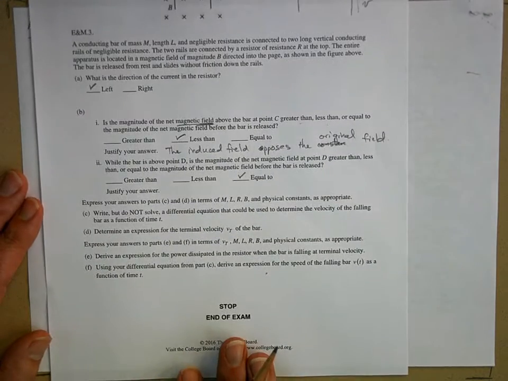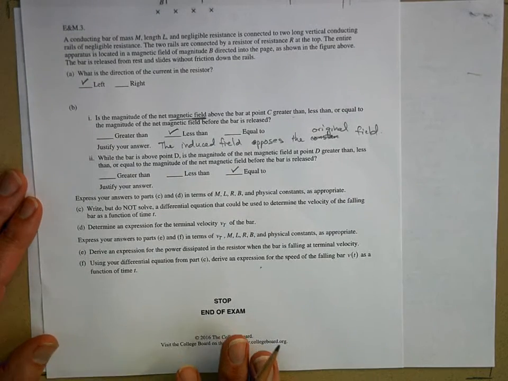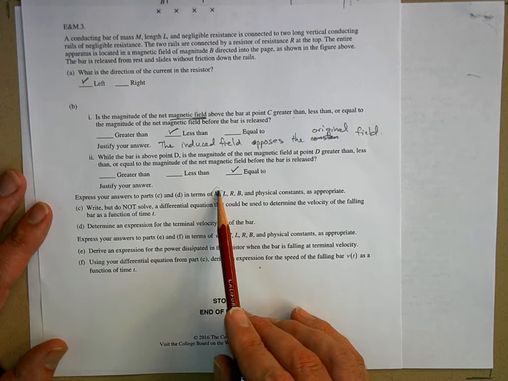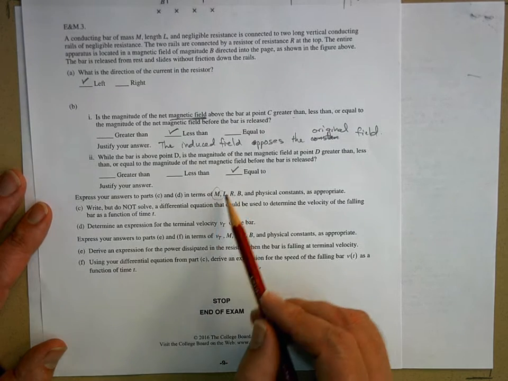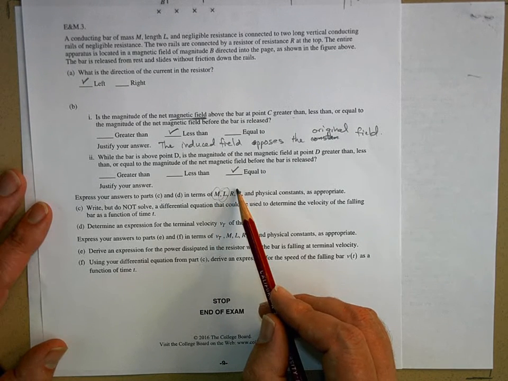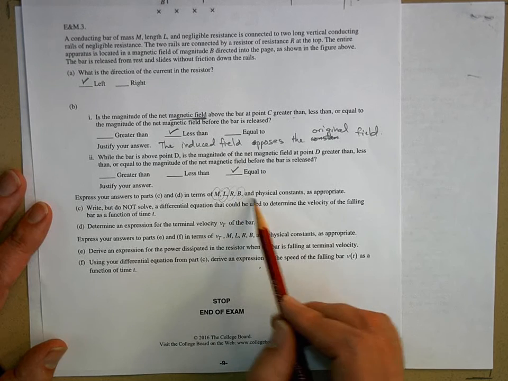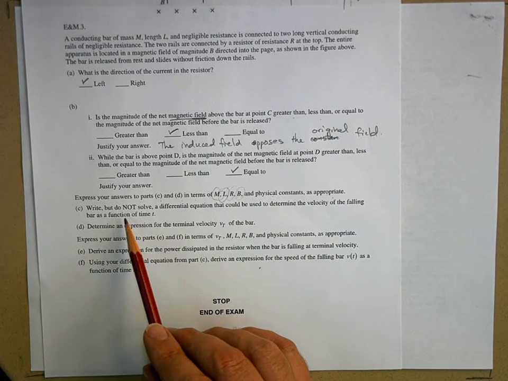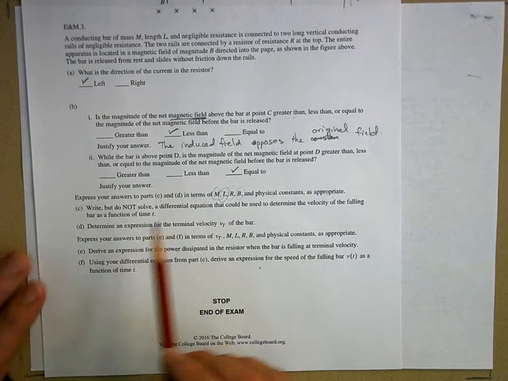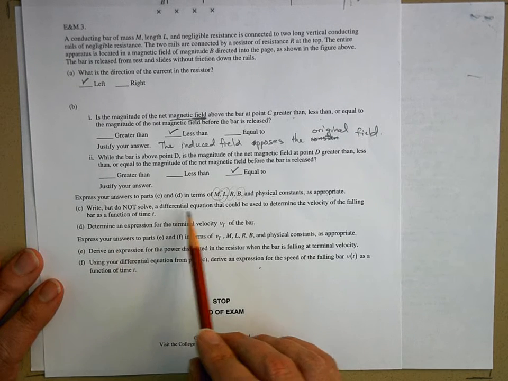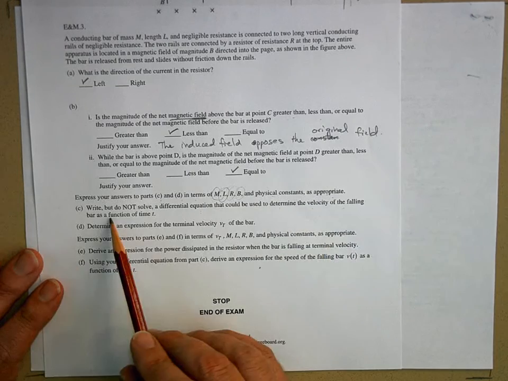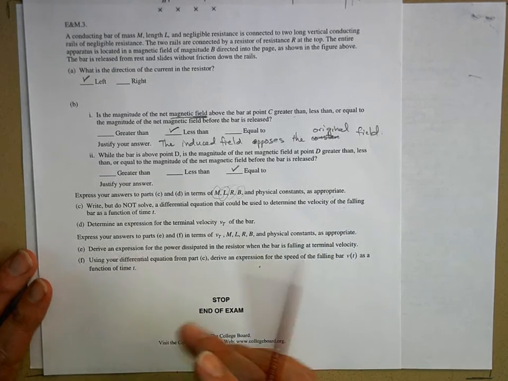Okay, now let's do the next part, see if we can get this done. Express your answers to part C and D in terms of M, that's the mass of this thing, L, R, that's the resistor, and B, and physical constants as appropriate. Write but do not solve a differential equation that could be used to determine the velocity of the falling bar as a function of time.